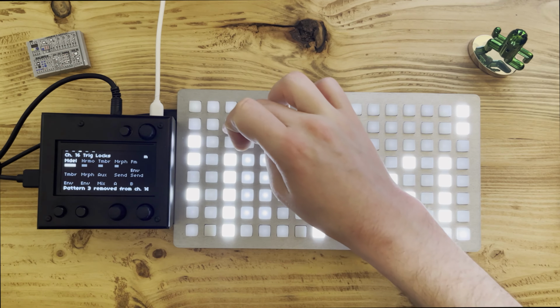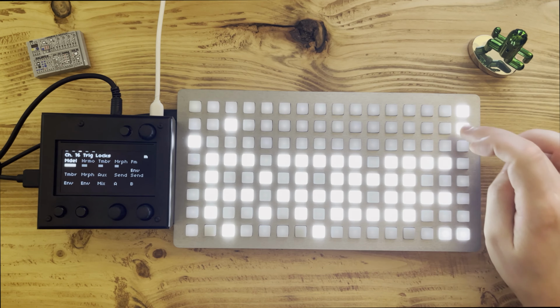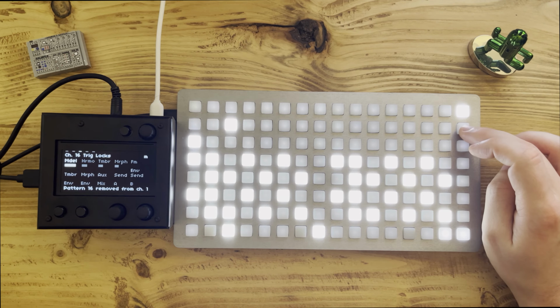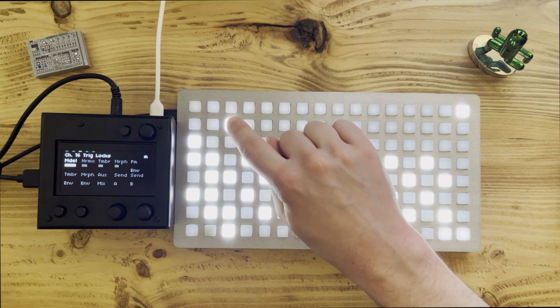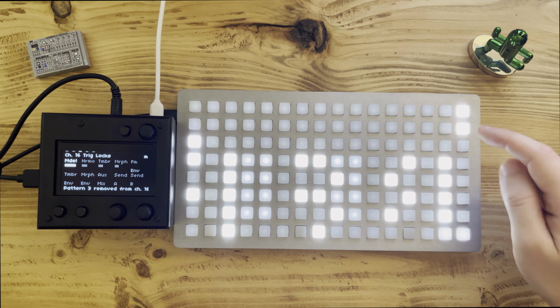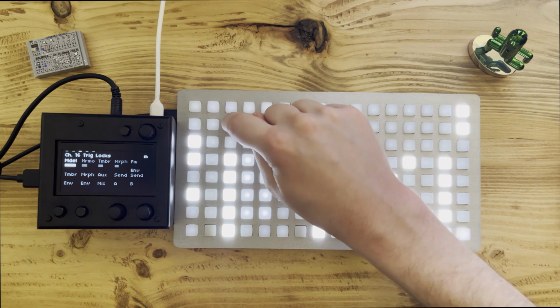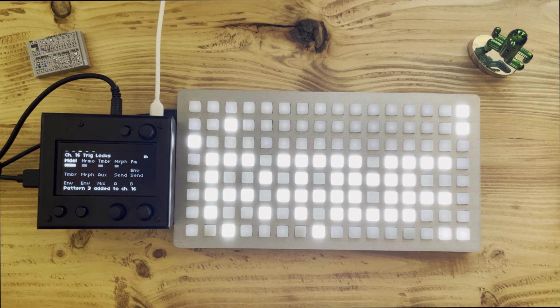Now, the interesting thing is when you have more than one pattern selected to a channel is that they interact in unique ways. So this is our pattern 3, which I created earlier. This is our pattern 16, which I created in this video. Together, it resembles a new pattern that we haven't created at all.